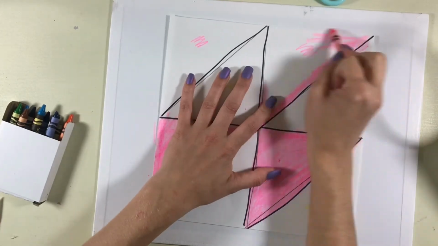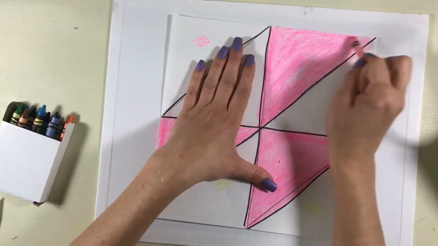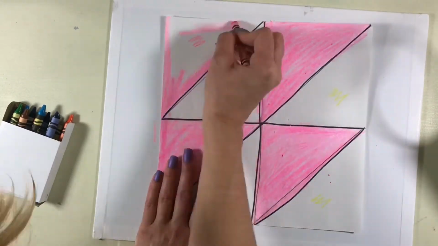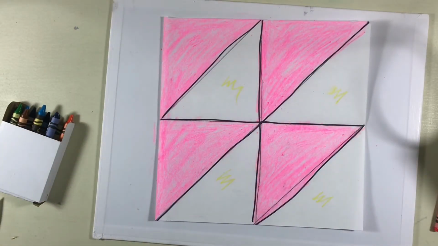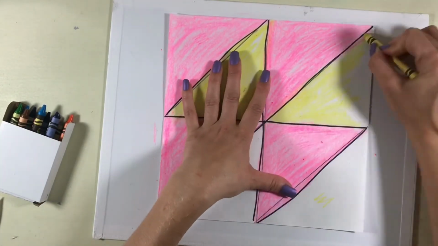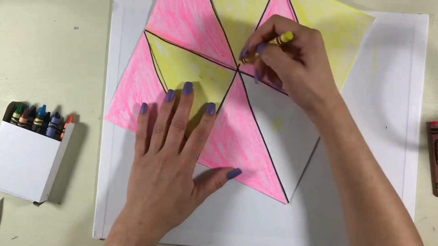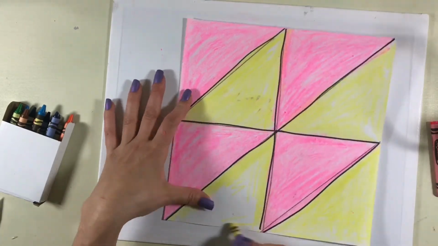Use your best coloring skills. How many triangles do you see in my design?